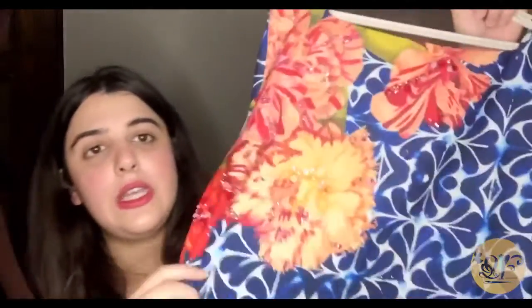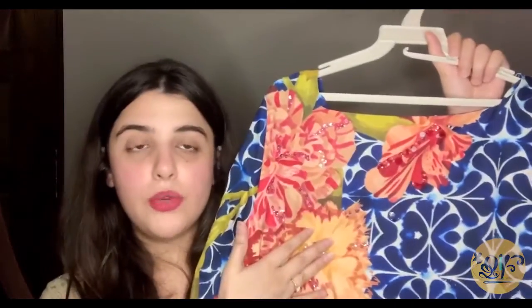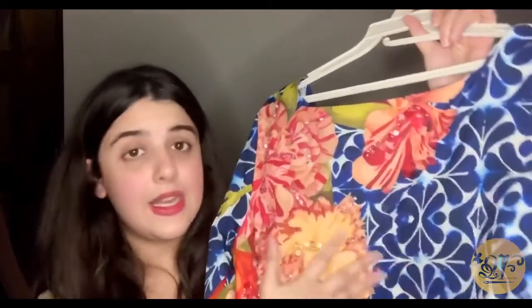And if you can see, once you know the types of prints and patterns, then it will be easy for you to understand what kind of print it is. So right now you can see it's flowers, so it's more like a floral print, and then the beads, the embellishments are actually highlighting it more.